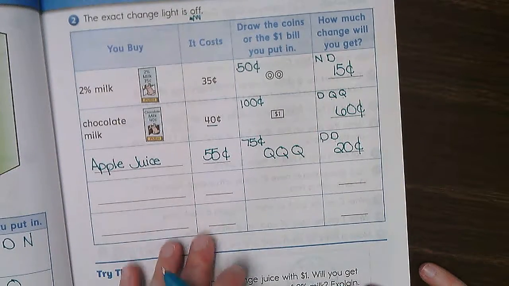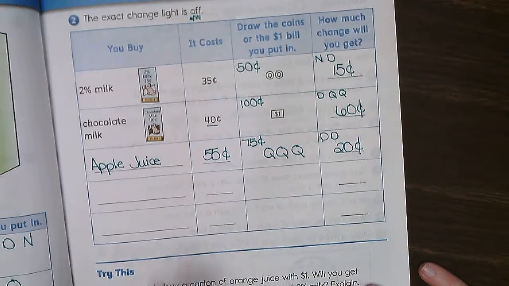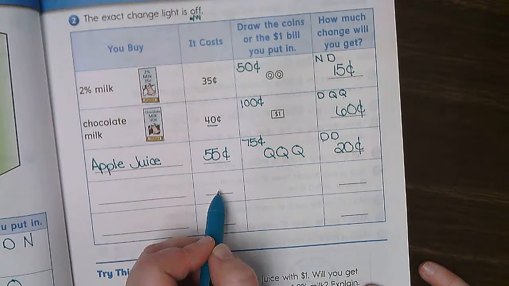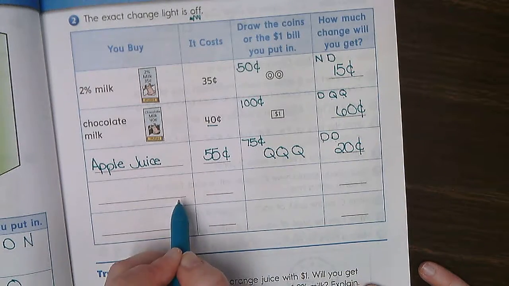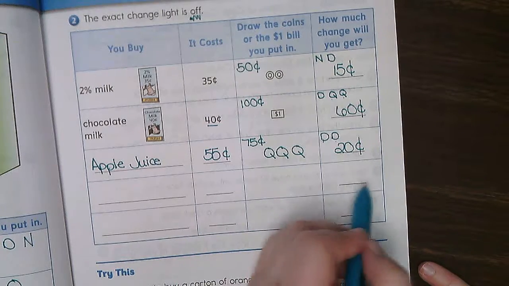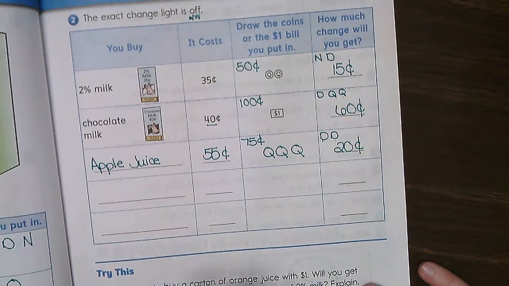All right. I want you to try these last two on your own. I think you're okay. Remember, you get to choose what you want from the vending machine. You're going to write down what it costs. You don't get to choose that. Once you've made a choice, you get to choose how much money you give. And then you'll have to figure out what change you got.